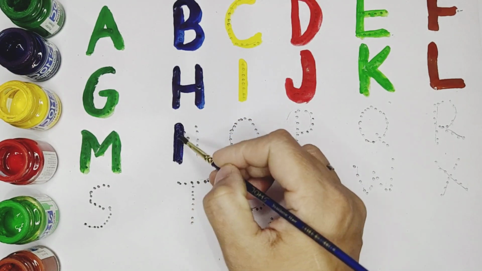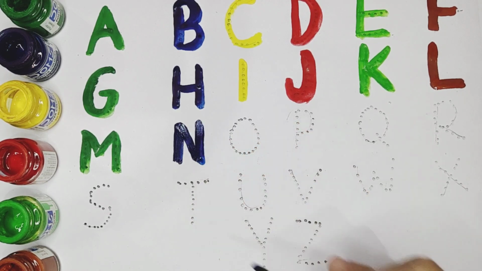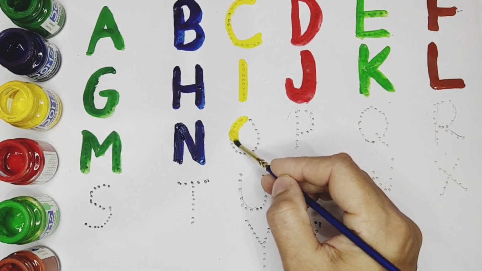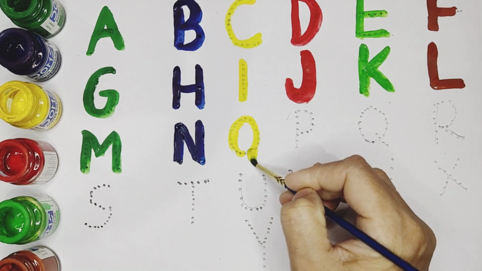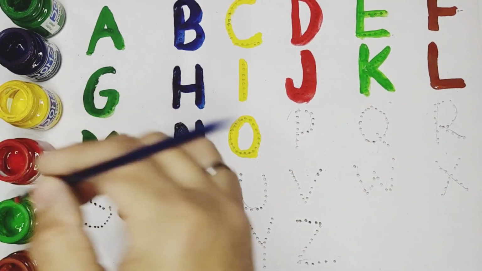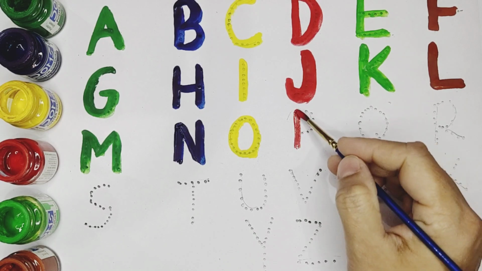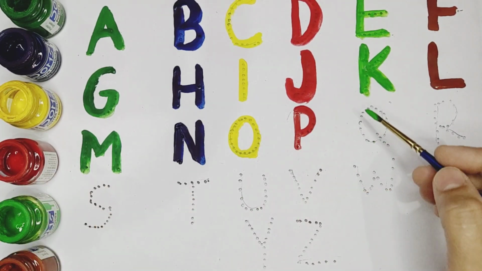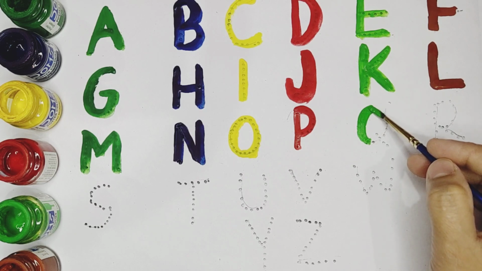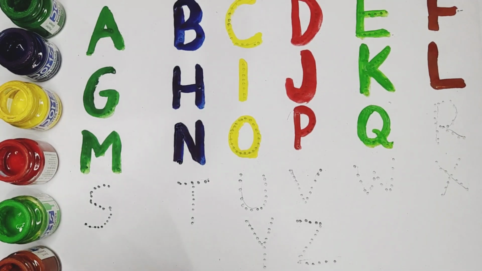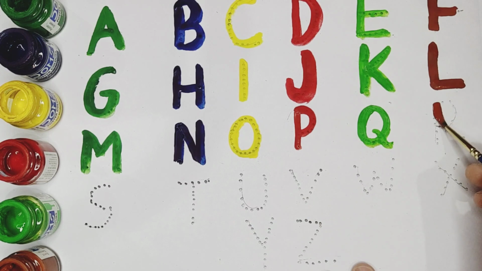N. N is for nose. O. O is for orange. P. P is for parrot. Q. Q is for quilt. R is for rose.